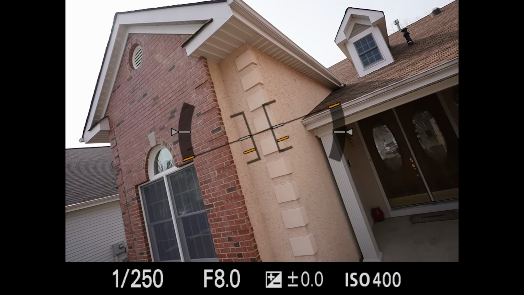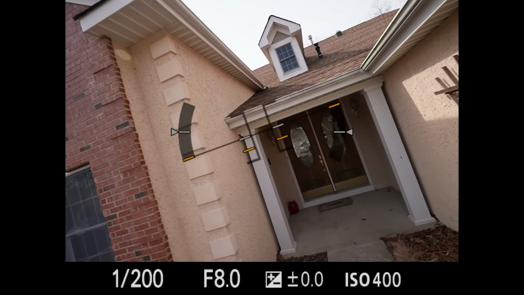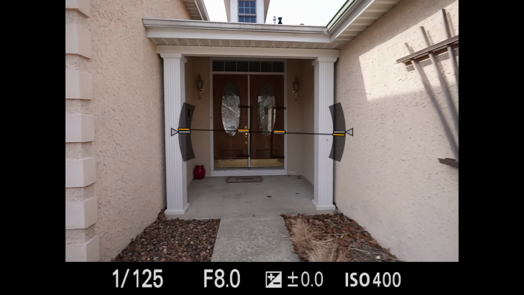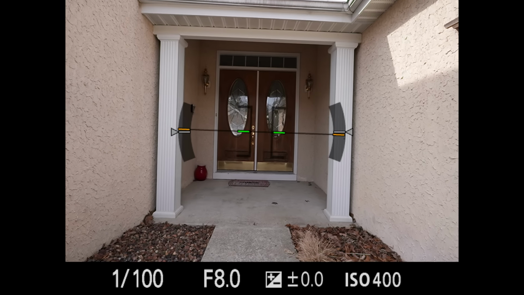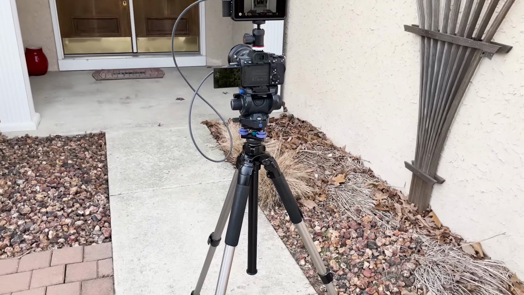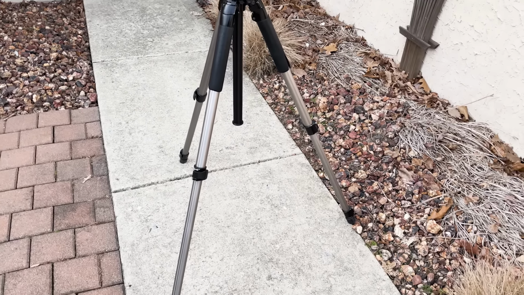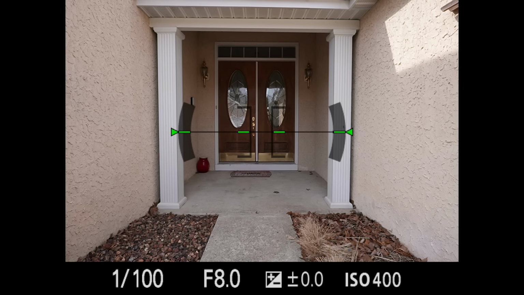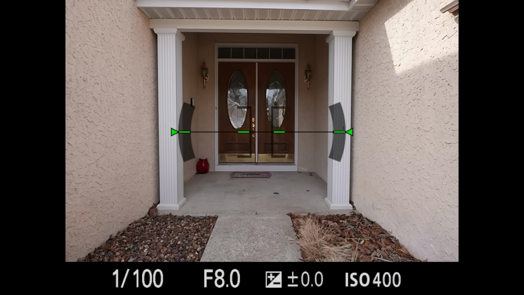Here I'm just lowering my tripod legs because I'm going to get a shot of the front entryway. I always get a shot of the front entryway. So I'm lowering my bottom legs all the way in. As you can see here, I just lowered the lower legs. So now it's sort of like chest height, more or less.